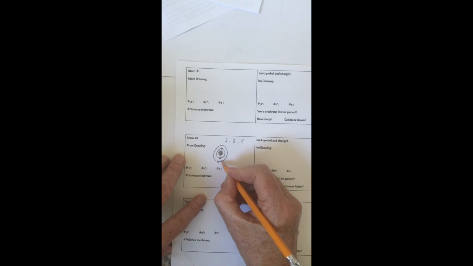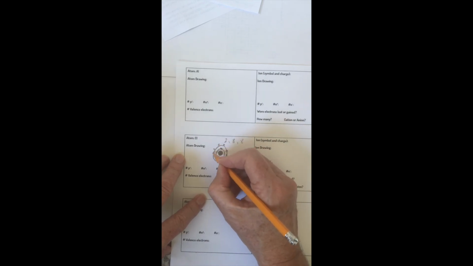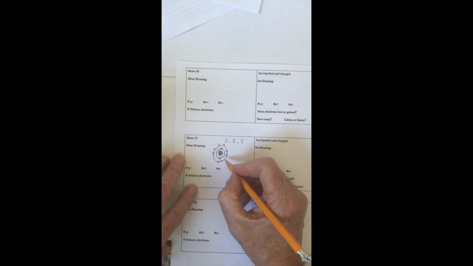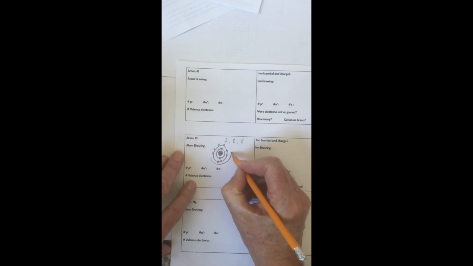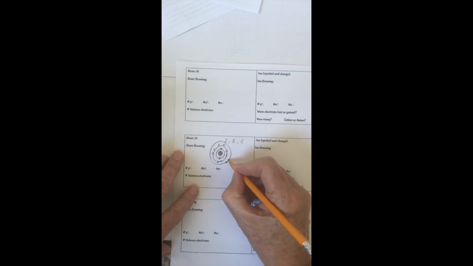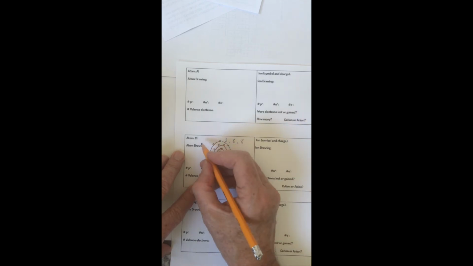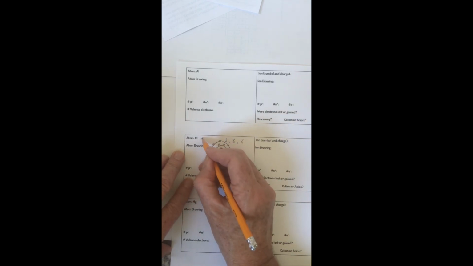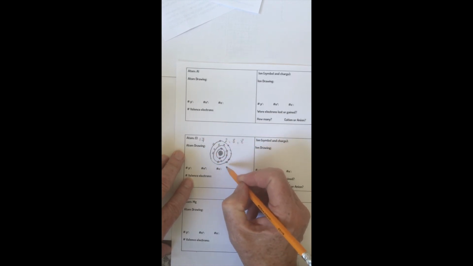Second shell has got 8. And then the last shell has 7. 2, 3, 4, 5, 6, 7. Because we know chlorine has an atomic number of 17. So 2 and 8 is 10, and 7 is left.